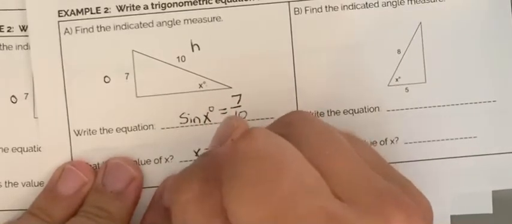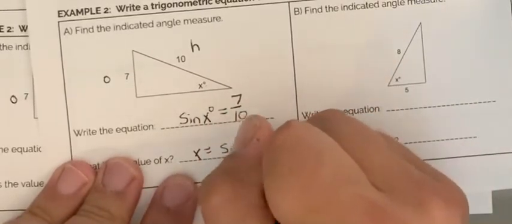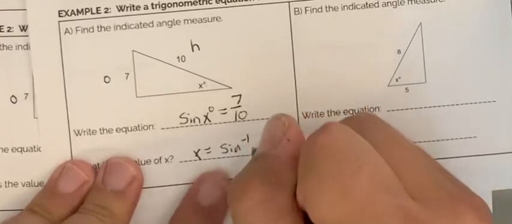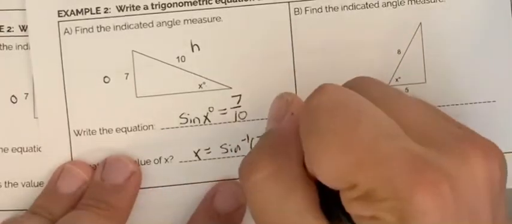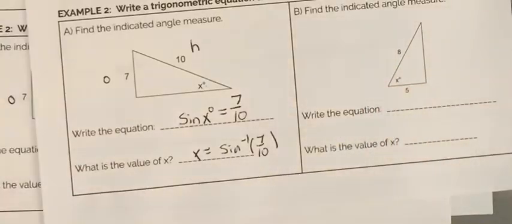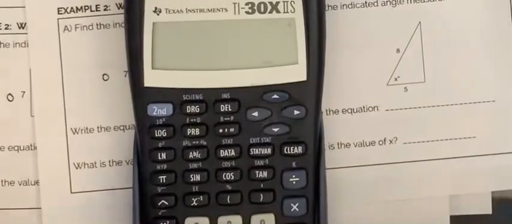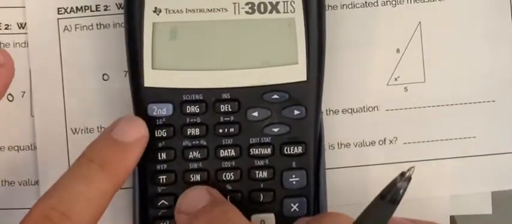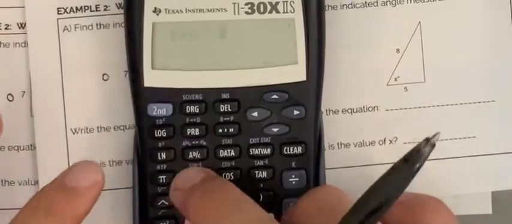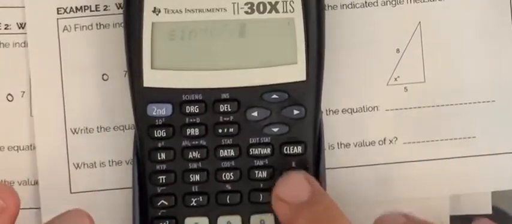So x is equal to the inverse sine of 7/10. So what you need to do is approximate that. So I'm going to use the scientific calculator for this one. If you look, the inverse sine is in blue above the sine. So I just press second sine, and then I type in 7/10.